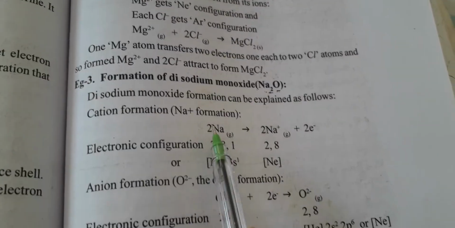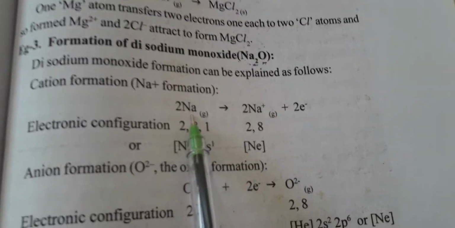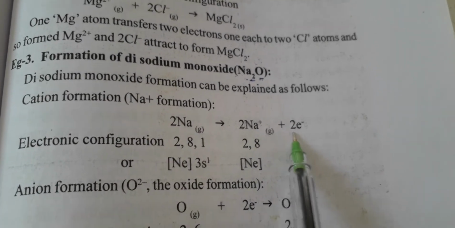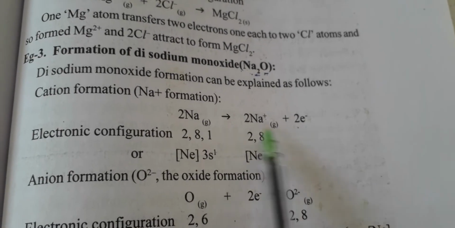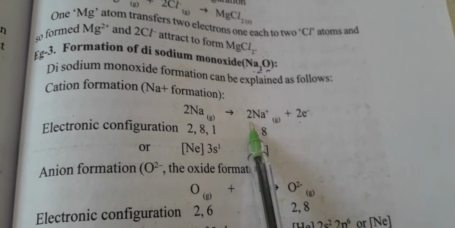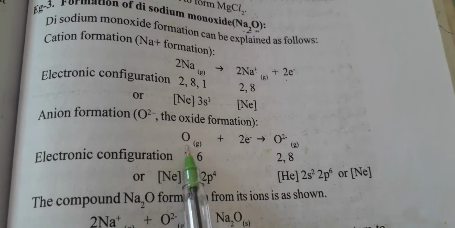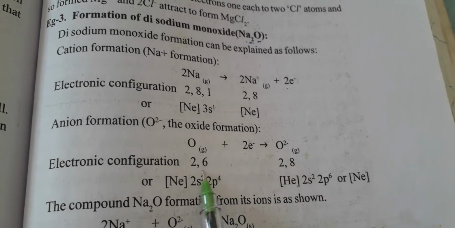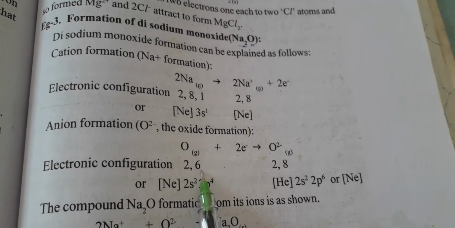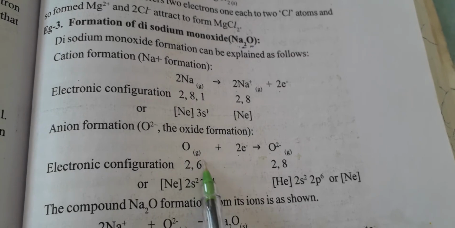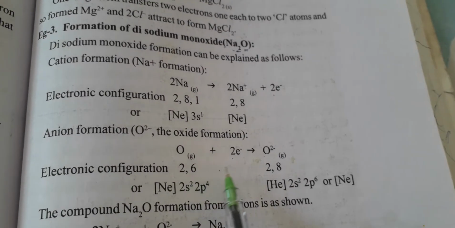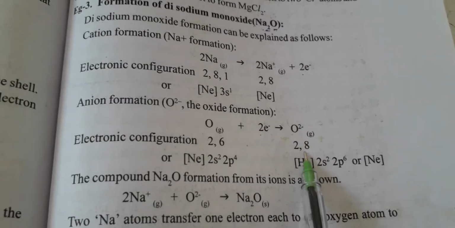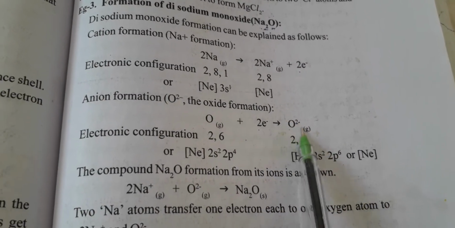So now how is the cation formed? We are taking 2 sodiums. Each sodium gives out 1 electron. Thus 2 electrons are given out. Right? So here this is a cation. 2Na plus is a cation. Now oxygen is taking 2 electrons, and see, oxygen electronic configuration is 2, 6. It needs 2 electrons to complete the octet, so hence it is taking 2 electrons here, and this is how the anion is formed. O2 minus is the anion.